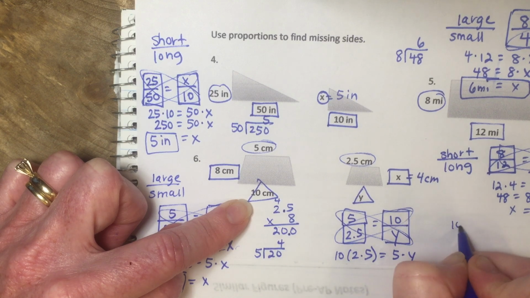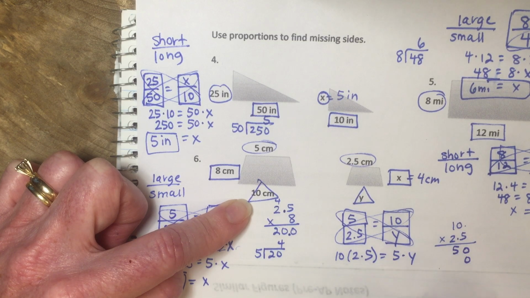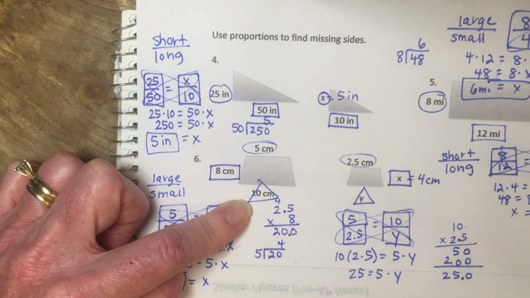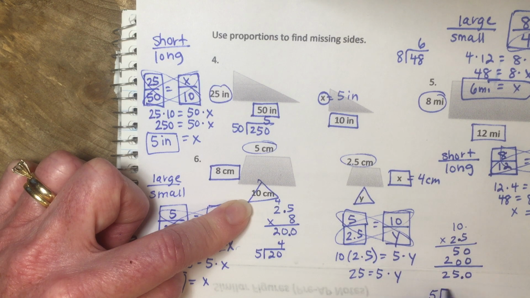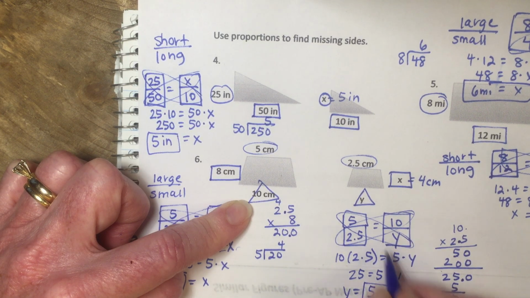All right, so when I multiply 10 and 2.5, 5 times 0 is 0, 5 times 1 is 5, start with a 0. 2 times 0 is 0, 2 times 1 is 2. When I add these up, make sure you don't forget about your decimal place. I'm going to move it over one place. This is 25.0, which is the same thing as 25. That's equal to 5 times something. So if I don't know the answer to this, go ahead and divide. 5 into 25 will go 5 times. So y is going to equal 5, and then I'm still using centimeters, so 5 centimeters.